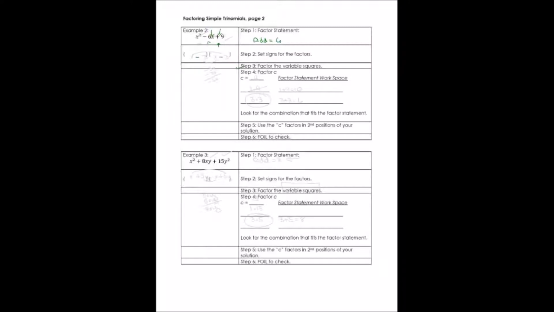I next do step 3, factor the variables that are squared. Well, x squared is the only square I have. It factors into x times x. I look and I say c is really equal to 9. So I'm only interested in factors of 9. Well, there are only a couple of them, 1 times 9 and 3 times 3.